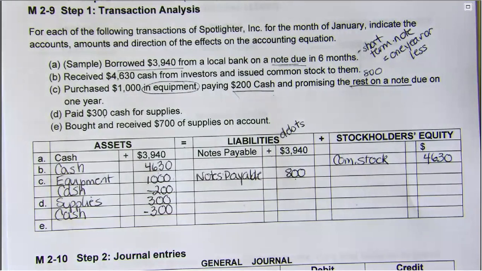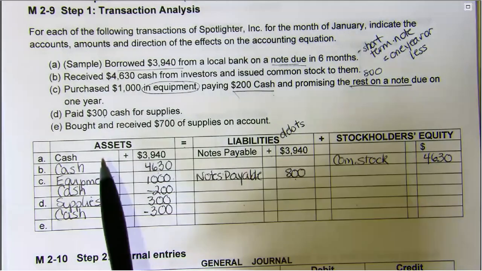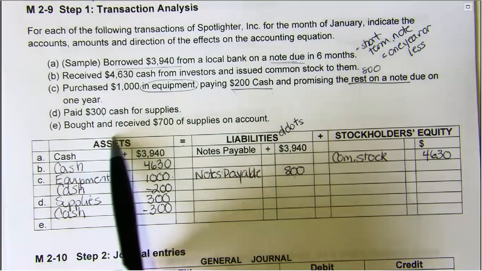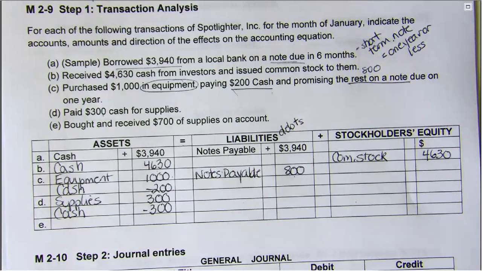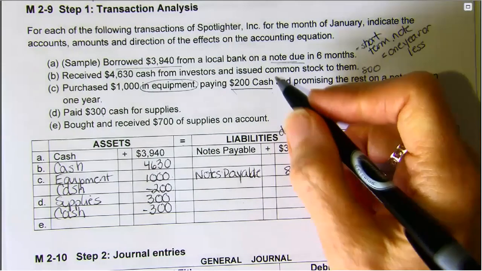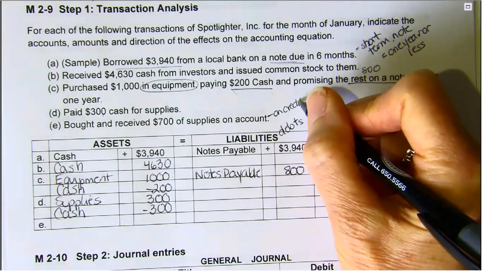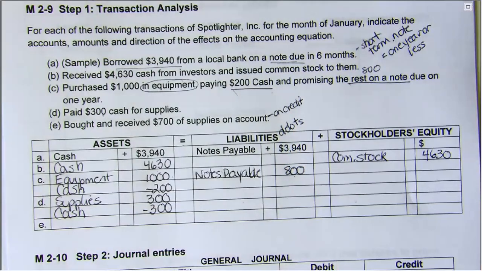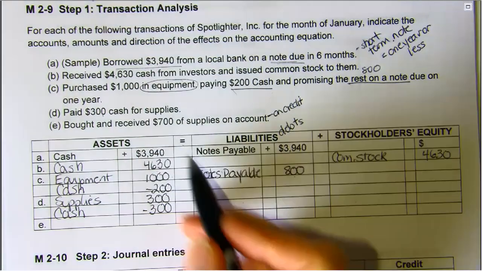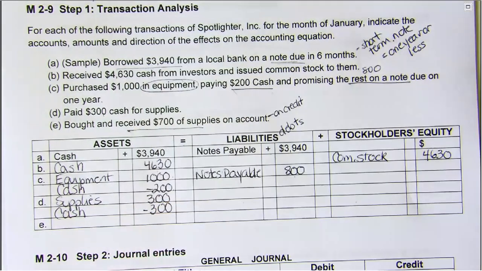So the accounting equation stays in balance. And finally, in transaction E, bought and received $700 of supplies on account. On account means on credit, right? They're not paying for it right now. So what was received was supplies. What was given was the promise to pay later. We call that accounts payable.